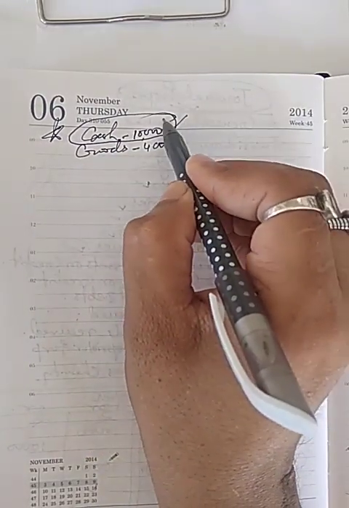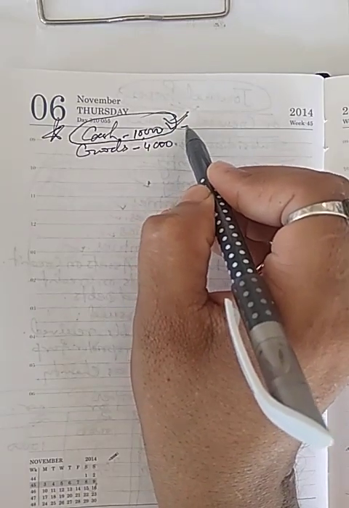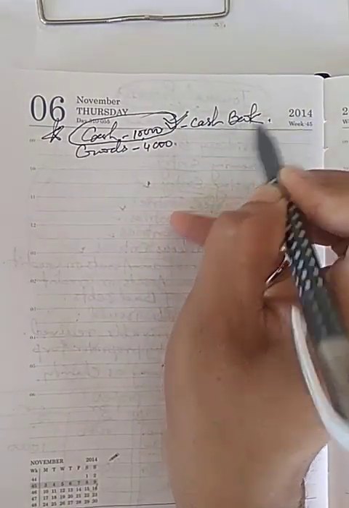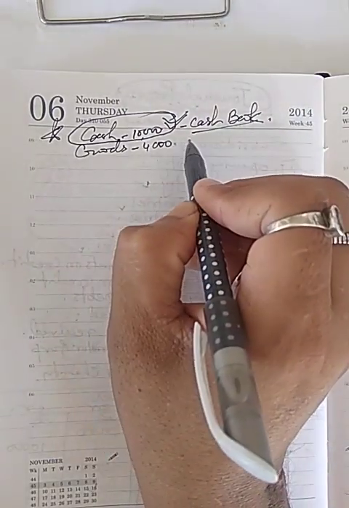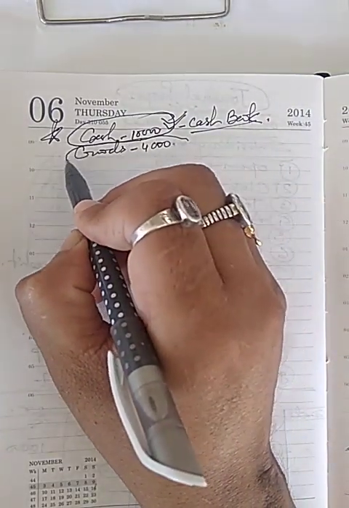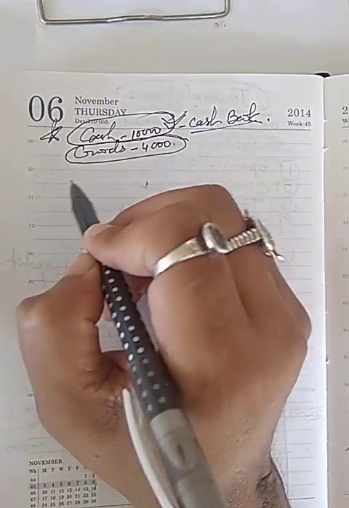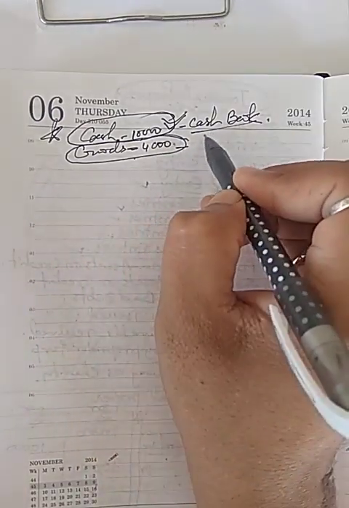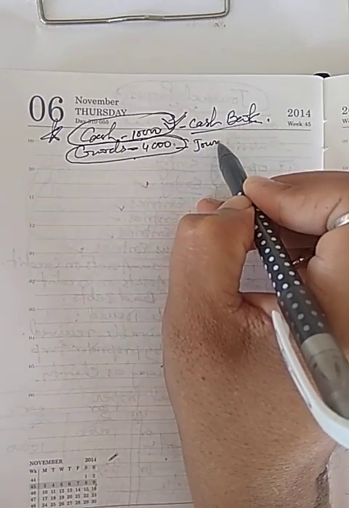So the cash transaction will be recorded in cash book. But goods are going from the business, so it will be recorded in journal proper.